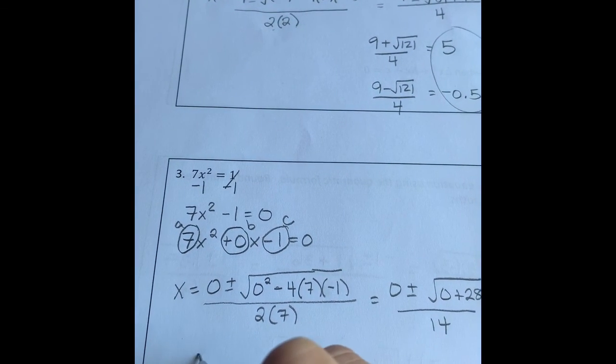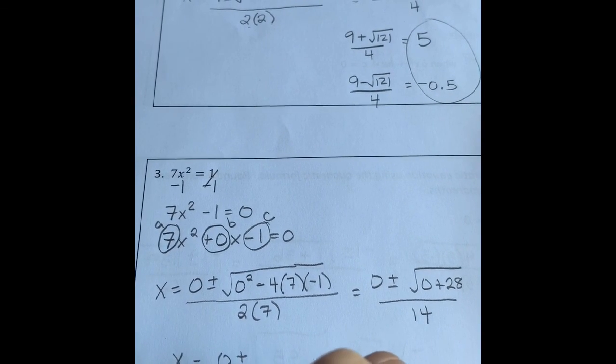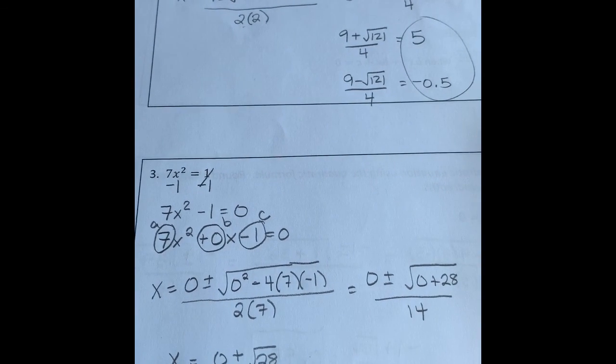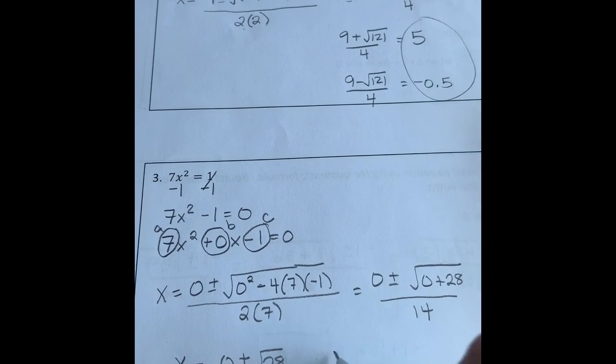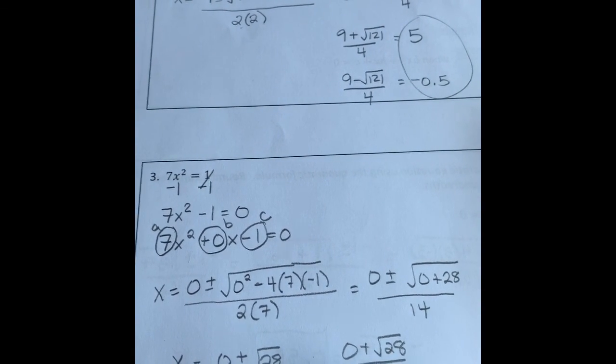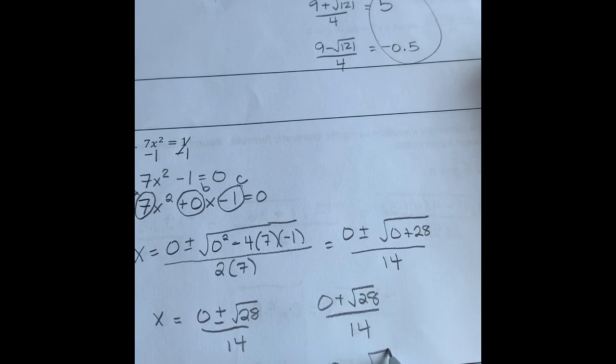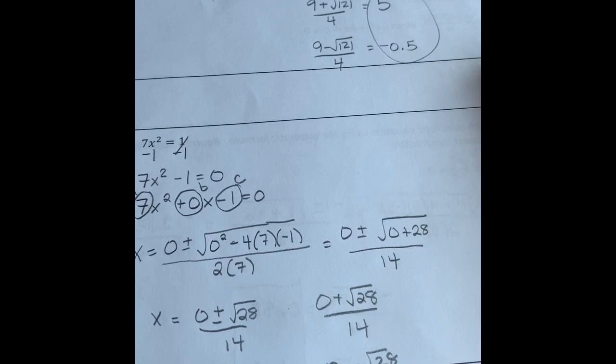So now we have x equals 0 plus or minus the square root of 28 divided by 14. So we can put in 0 plus the square root of 28 divided by 14, and 0 minus the square root of 28 divided by 14.